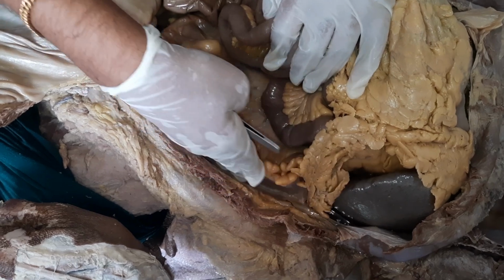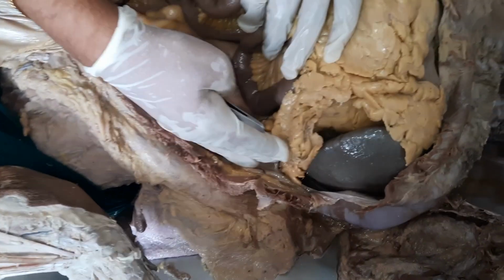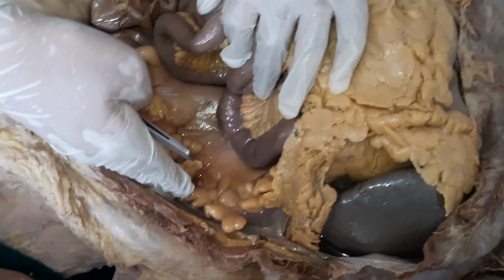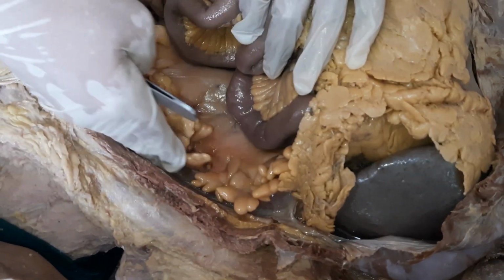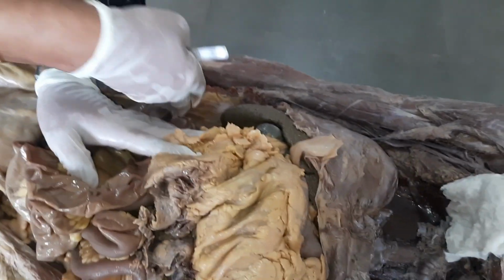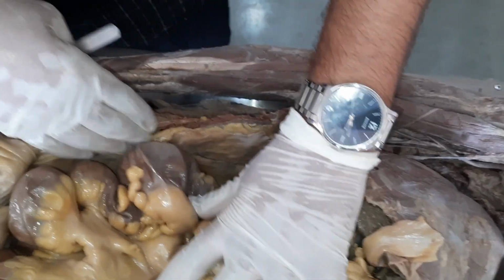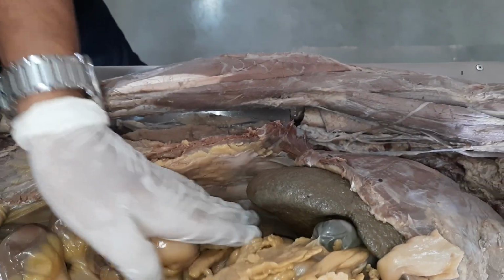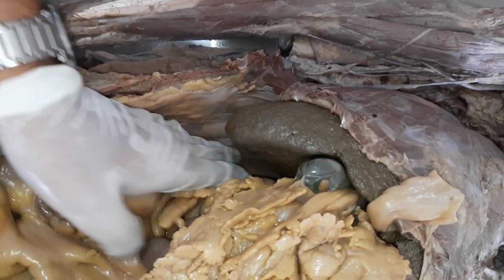Okay, fine. Now let's see some spaces here. This is the space that is seen on the left side of your descending colon, that is called the left paracolic gutter, and the space that is seen on the right side of the ascending colon is called the right paracolic gutter.